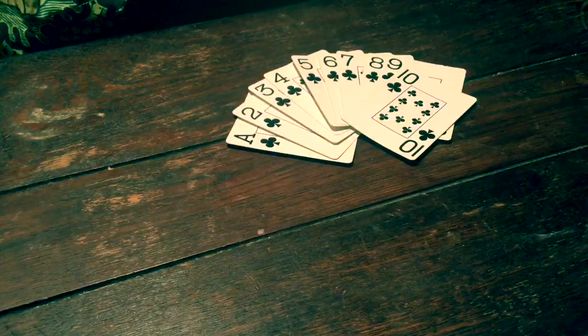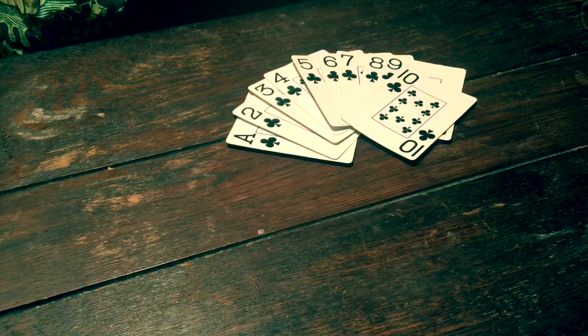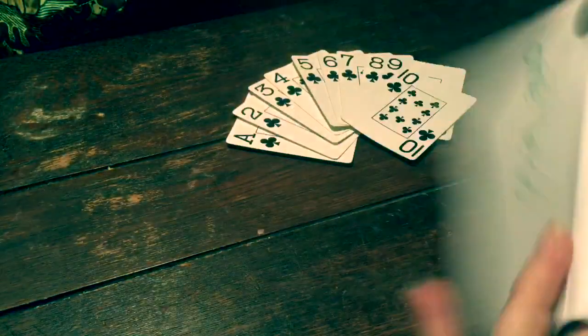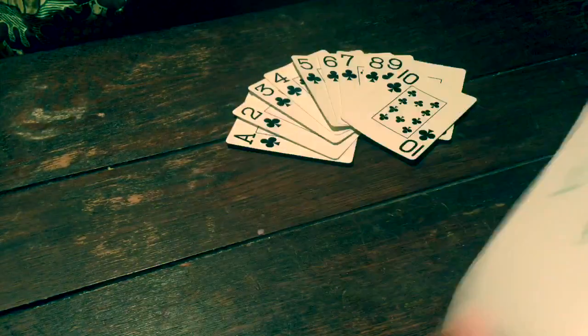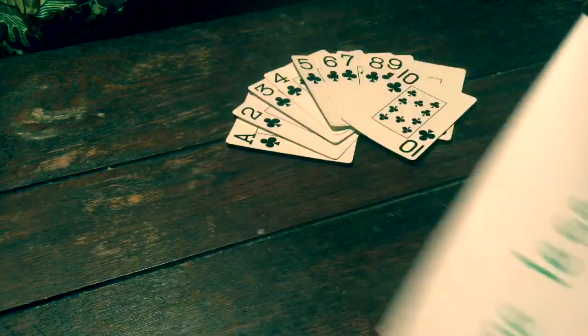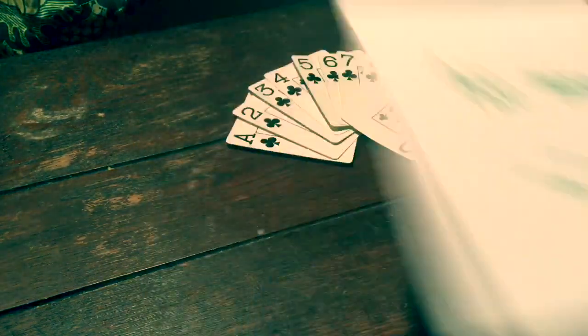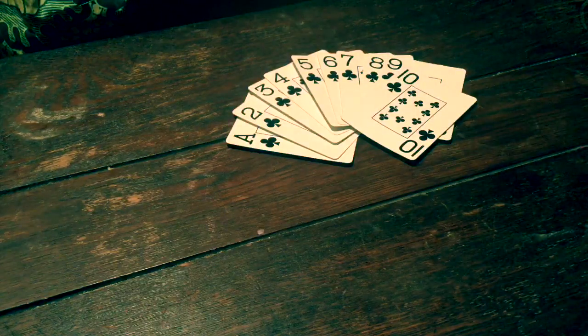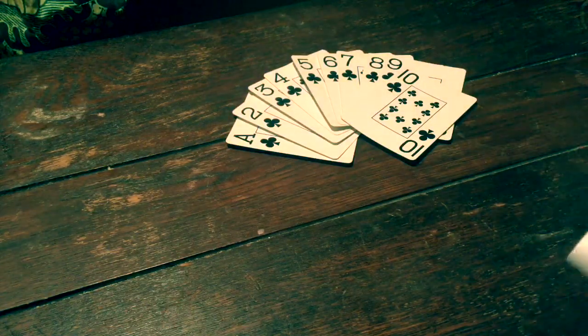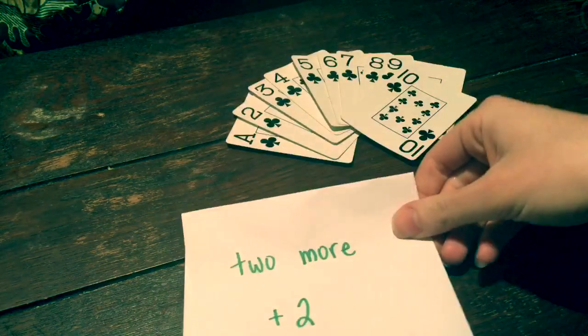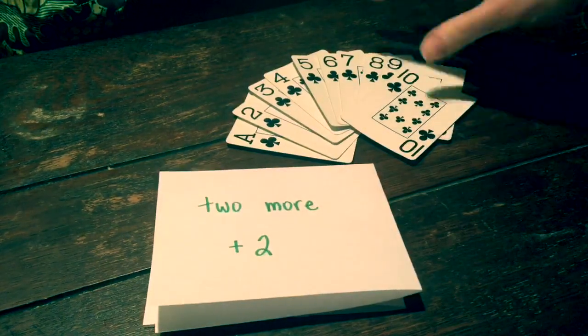Okay, so now I'll show you how you can practice your 1 more, 1 less, 2 more, 2 less, until you know it without even thinking. So I just made myself, on this folded up piece of paper, I made myself cards. 1 more, 1 less, and inside I have 2 less and 2 more. And then you're just gonna pick one that you need to practice. So let's say I'm practicing my 2 more facts. I'm going to keep that one down, and then I've got my deck of cards.